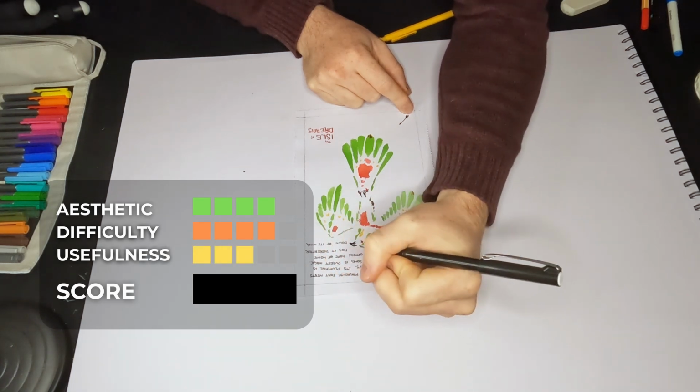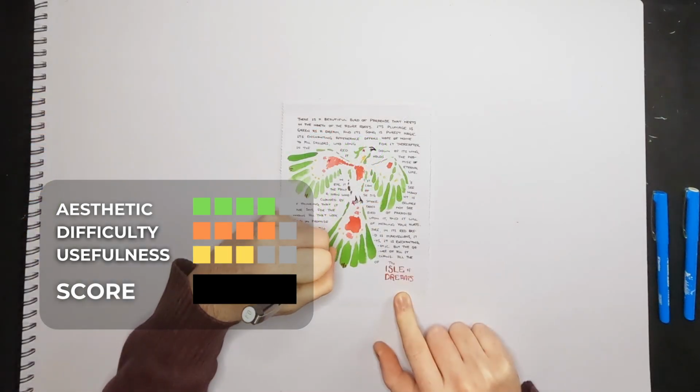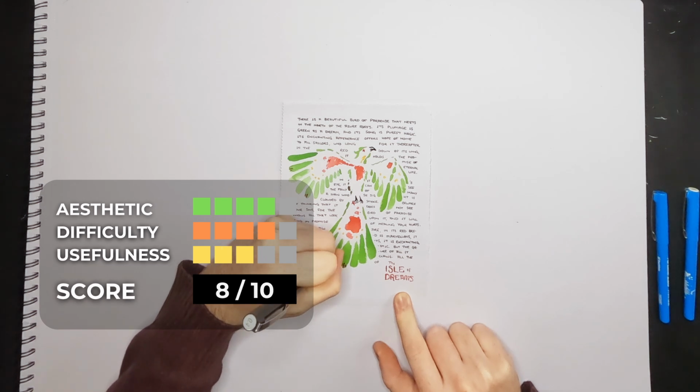I'm putting its usefulness as medium, because while it does sacrifice its actual usability for symbolism, it's useful for the game master to give out as a puzzle. Overall, 8 out of 10, fight me, I love it.